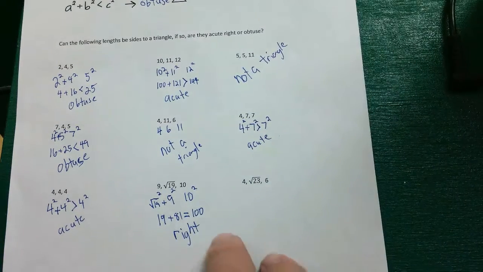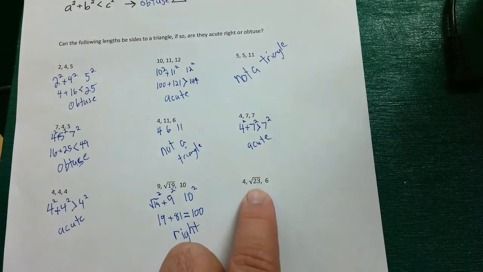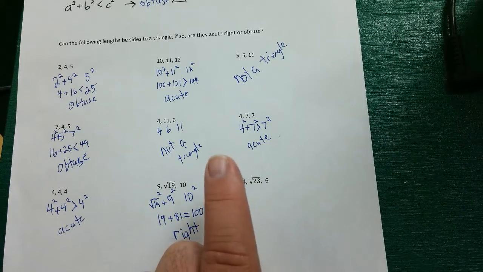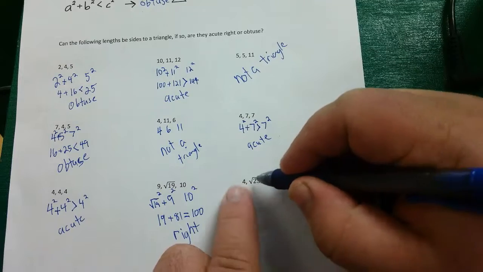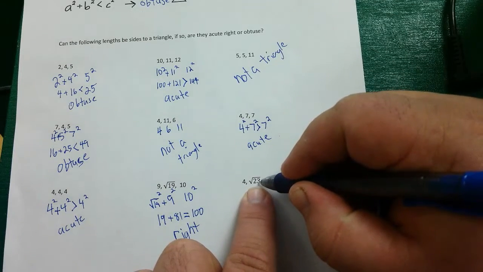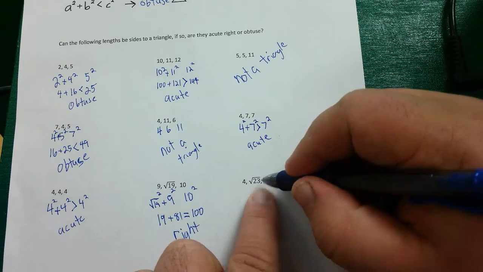And then finally we have this one. The square root of 23 is 4 point something. I know it because it's less than the square root of 25, which is 5. So these are in order from least to greatest. And like I said, since this is 4 point something, 4 plus 4 point something is definitely going to be more than 6.